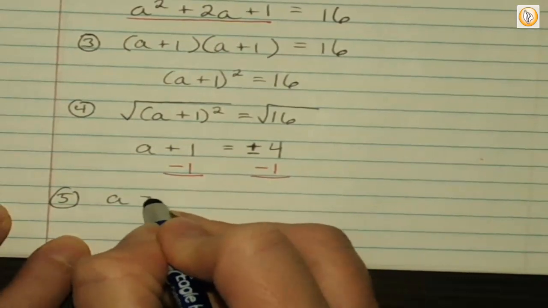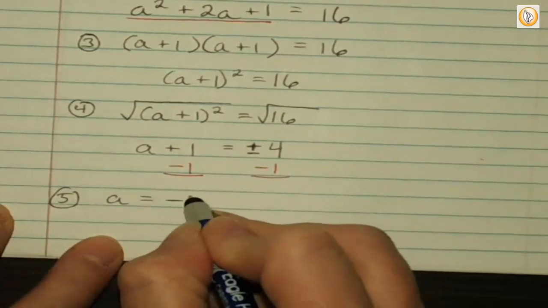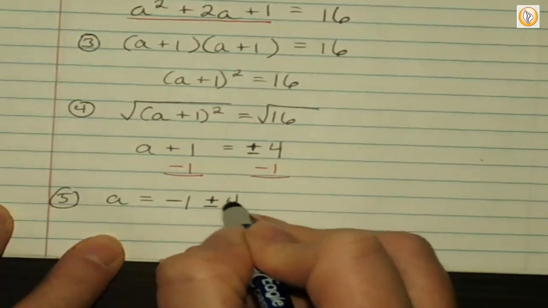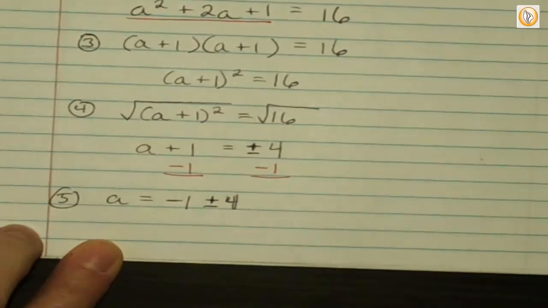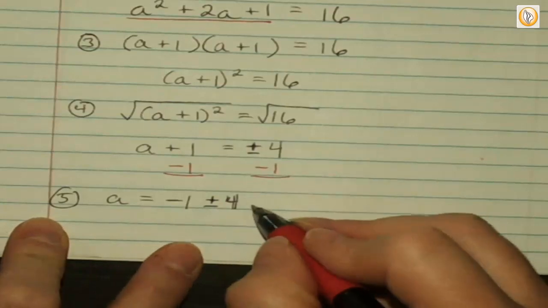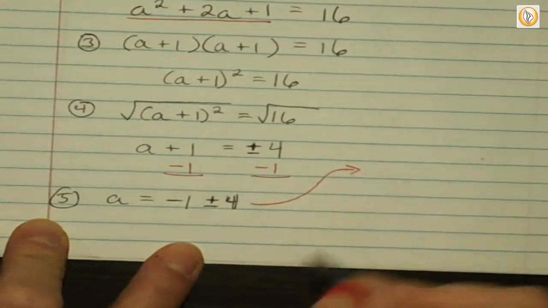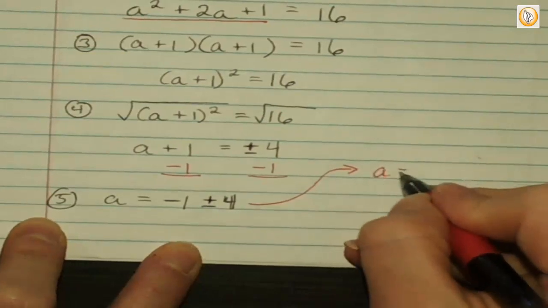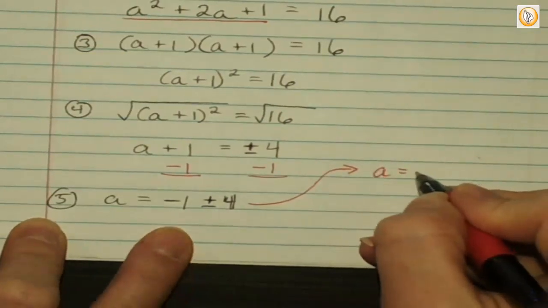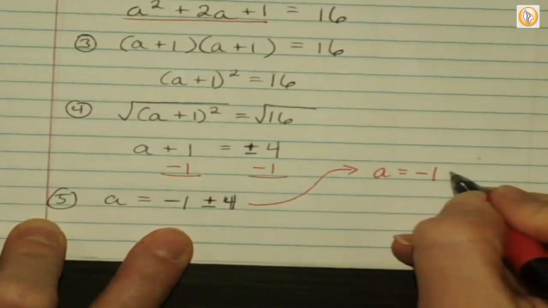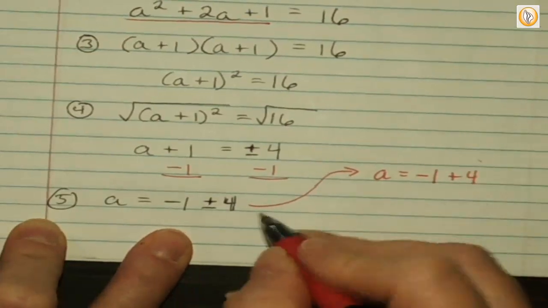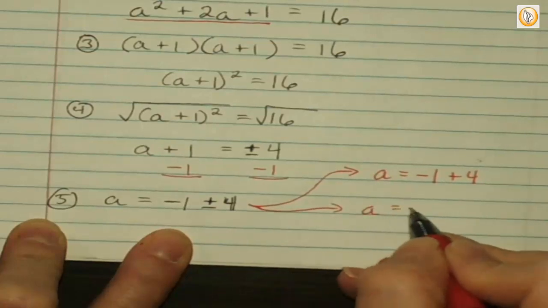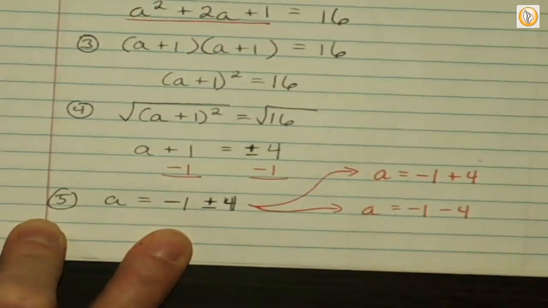A equals negative 1 plus or minus 4. And that's when we figure it out. Remember this? A equals negative 1 plus 4, and a equals negative 1 minus 4.